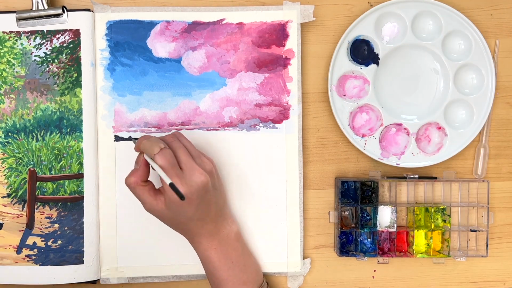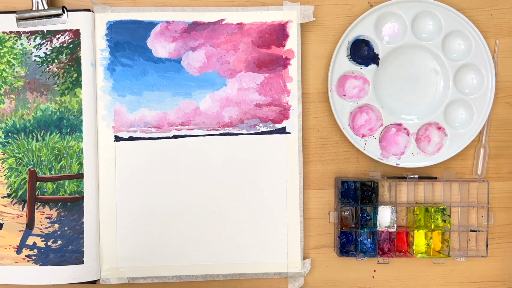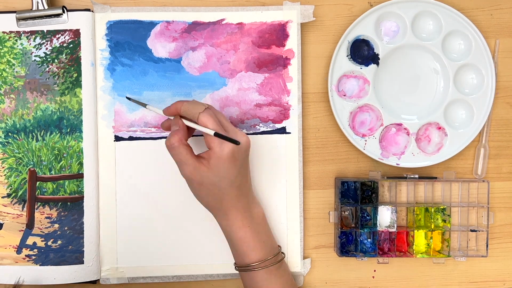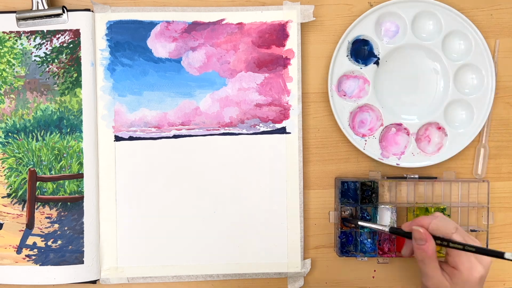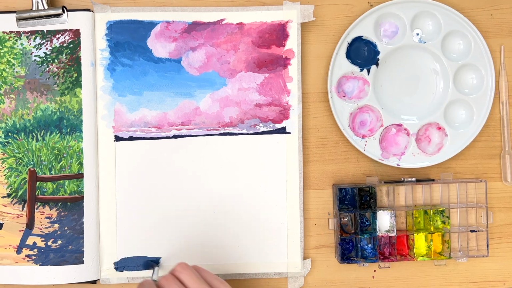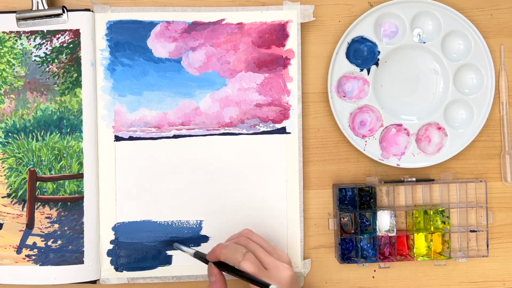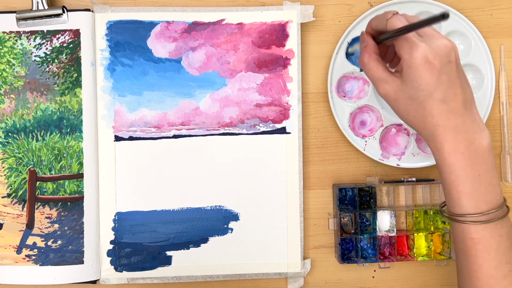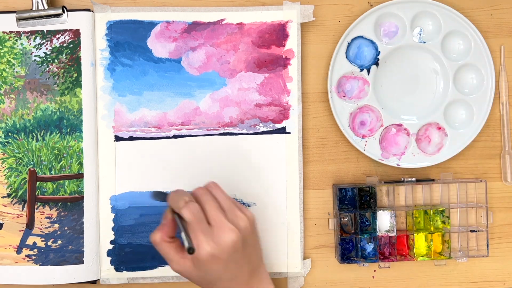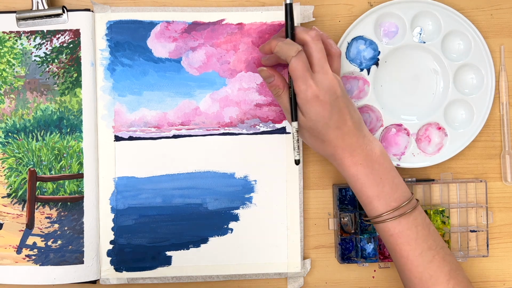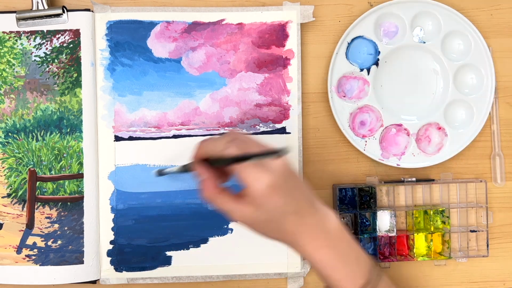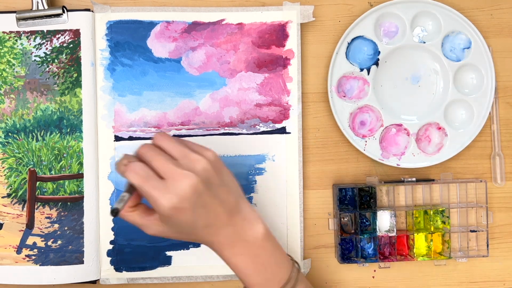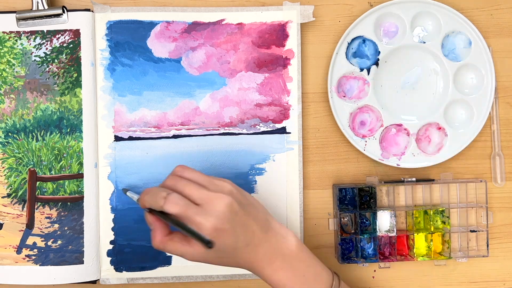After that, I'm adding some dark mountain on the horizon. Now after we finish the top half, we're going to paint the water. I'm starting out with a darker blue, less saturated compared to the sky, because like we talked about before, the color of the sky reflection is going to be the mixture of the sky color and the local color of the water itself, so it's a little bit darker and less saturated.